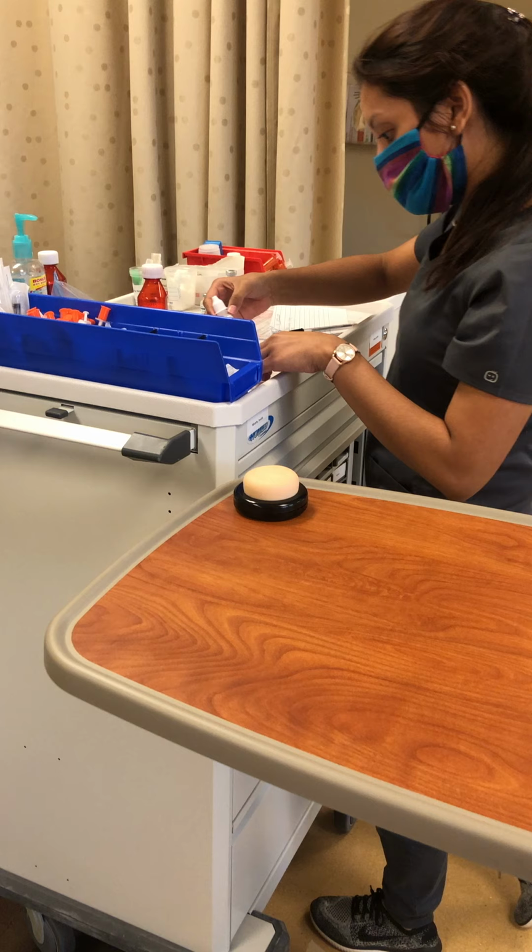So I will check my cup to make sure it is on the right side. I'll shake it one more time, and I will pour 10 at eye level. Okay, there we go, and I will set this one back, and I'll place this on my tray.